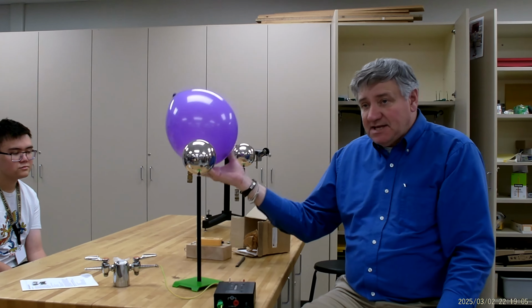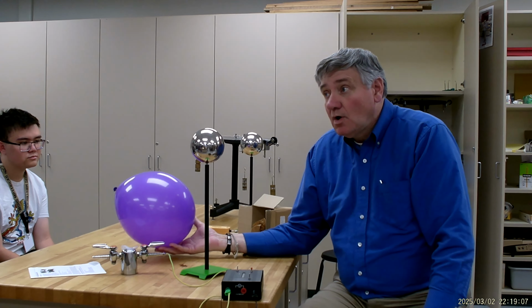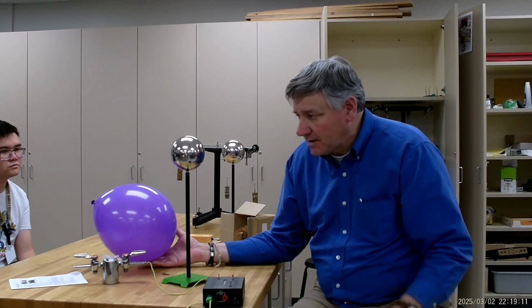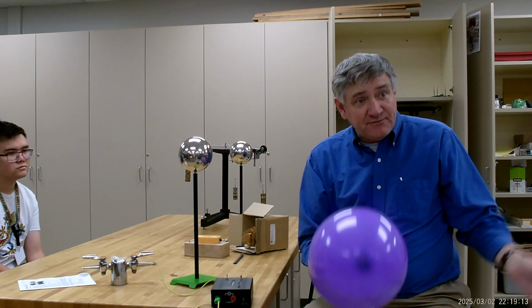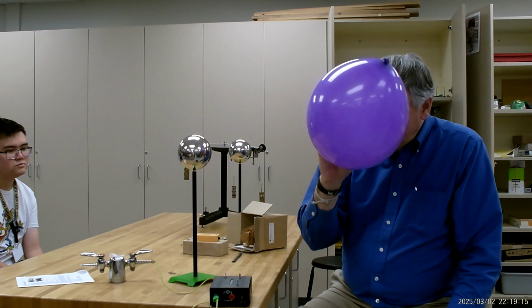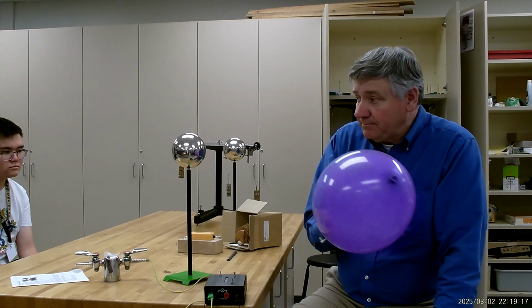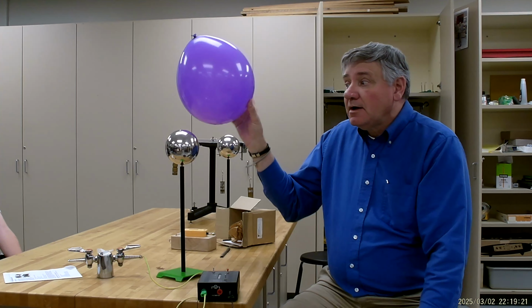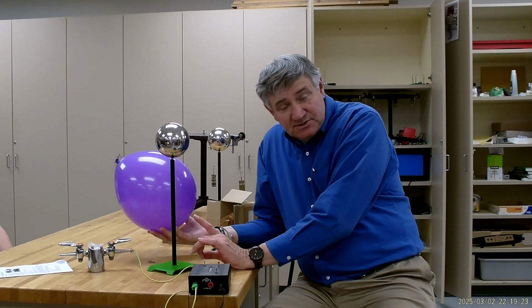Now, if I take the balloon away, then what's going to happen? Back to normal. Okay? Now, here's the difference, though. If I take this negatively charged balloon and I actually touch this, then what's going to happen to the charge on that sphere?